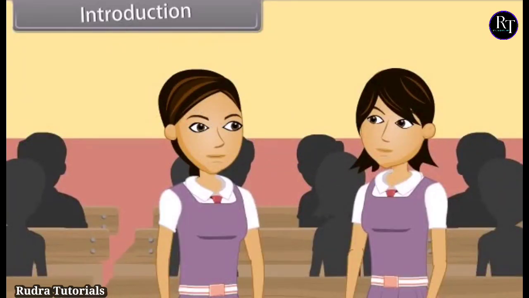Introduction. Ankita, as we have already discussed earlier, animals are heterotrophic organisms. They cannot synthesize their own food, so they have to move in search of it. They also have to move in search of mate, shelter, and other vital activities of life.